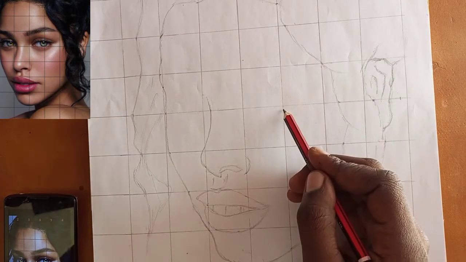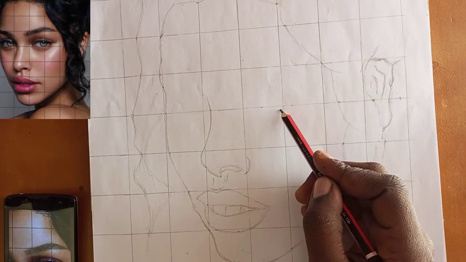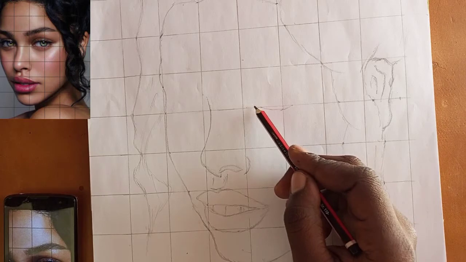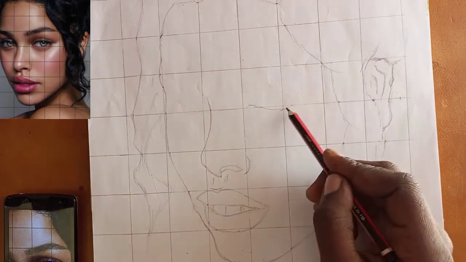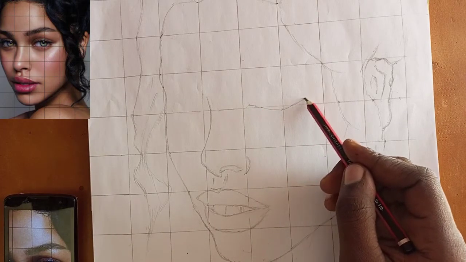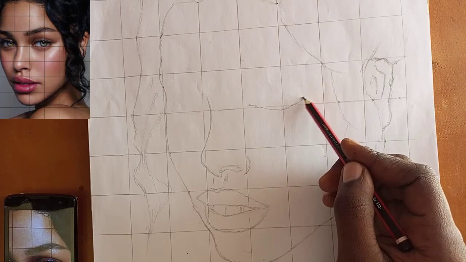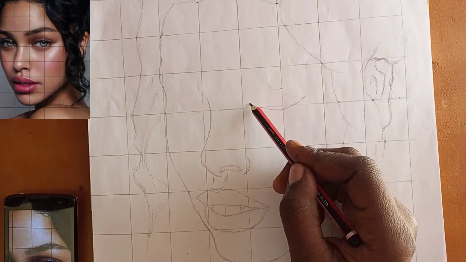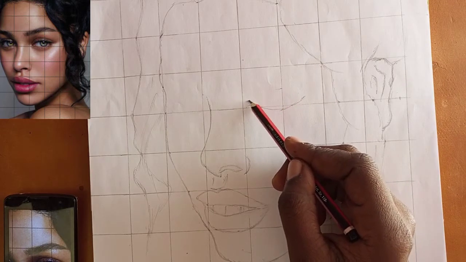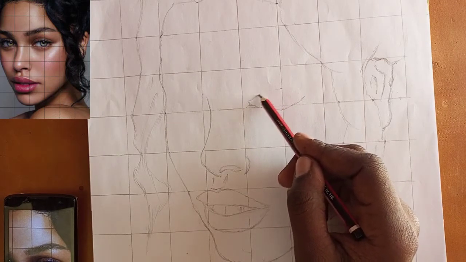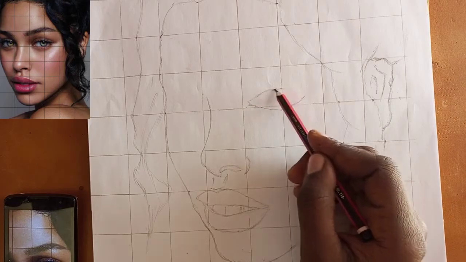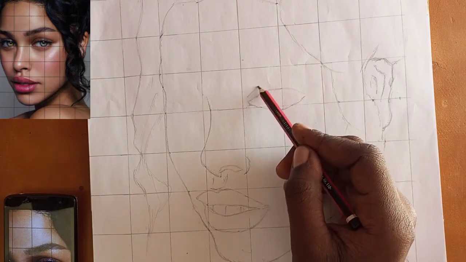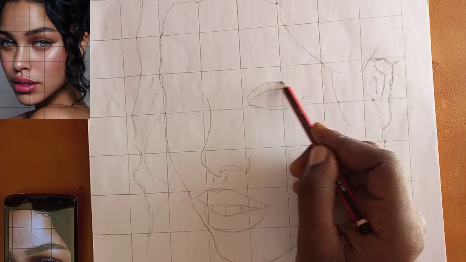Then you're going to start drawing the eyes. Draw the left eye very well. By seeing on the other picture, you can tell that the eye started from the line at this line, so you do the same.